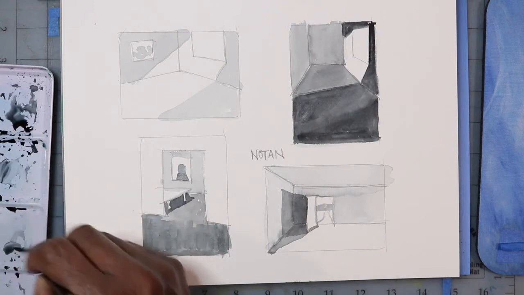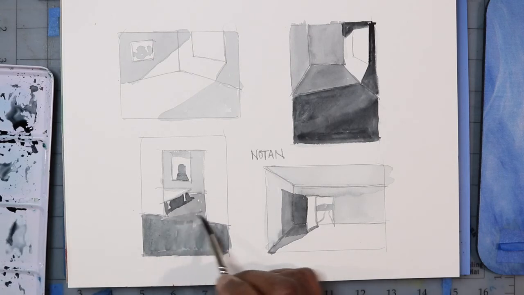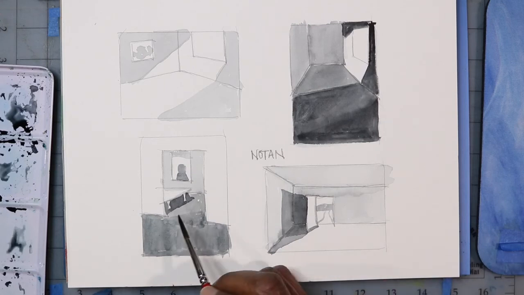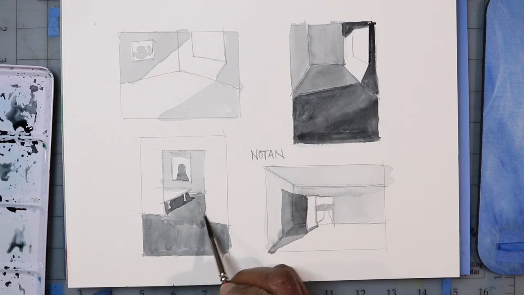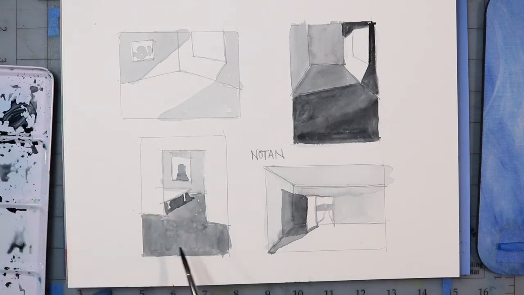And so here, no water, no paint, just a little water here. Just a little water here. And now I can bring in more dark. Which the water just kind of blends it out to the back.